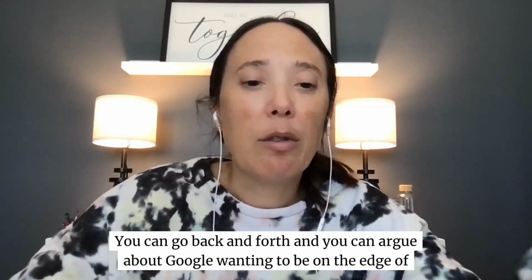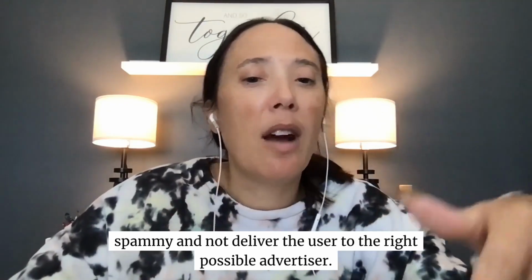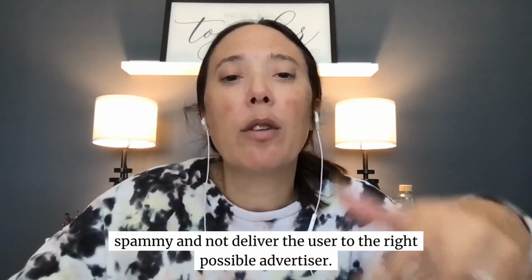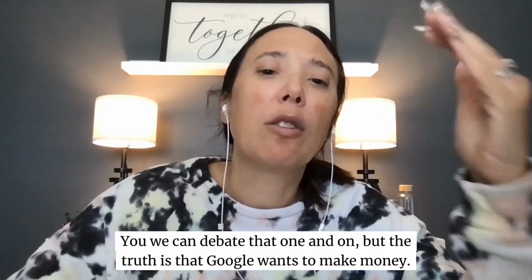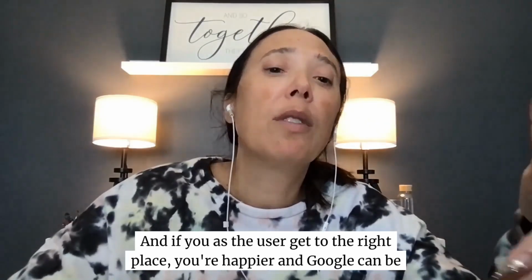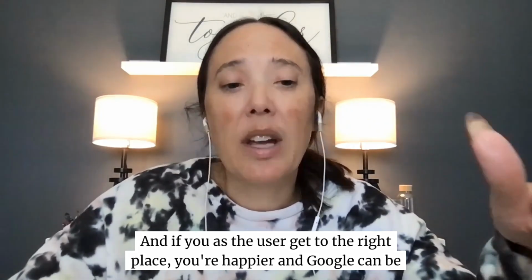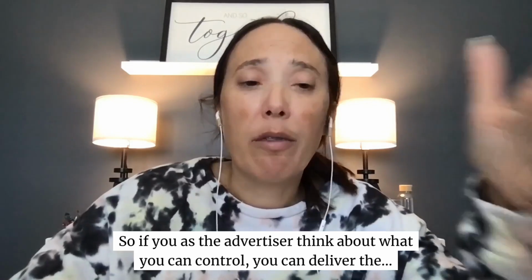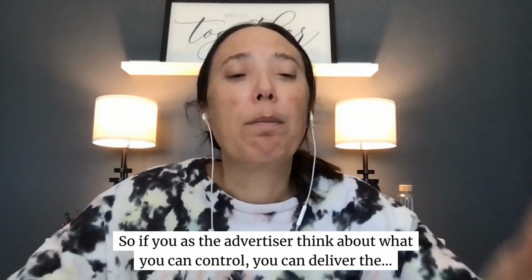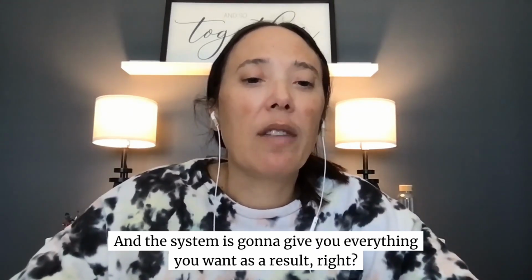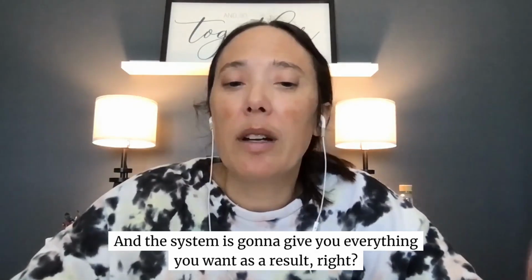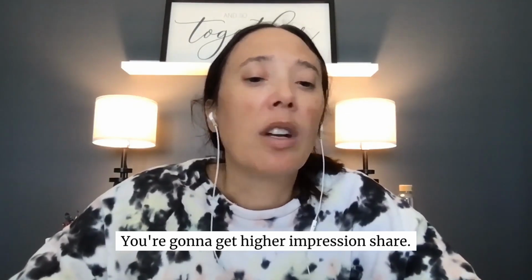You can go back and forth and you can argue about Google wanting to be on the edge of spammy and not deliver the user to the right possible advertiser. We can debate that on and on. But the truth is that Google wants to make money. And if you as the user get to the right place, you're happier and Google can be happier. So if you as the advertiser think about what you can control, you can deliver the best, most relevant experience for the person searching. And the system is going to give you everything you want as a result, right? A lower cost per click, a CPC. You're going to get higher impression share.